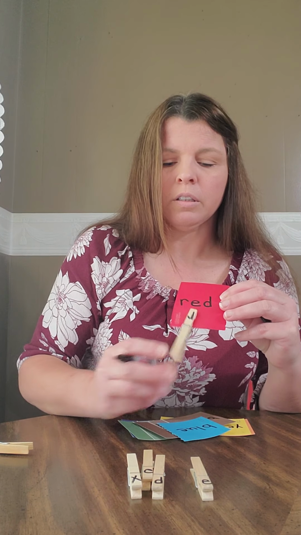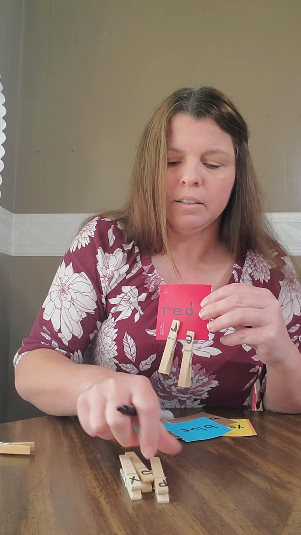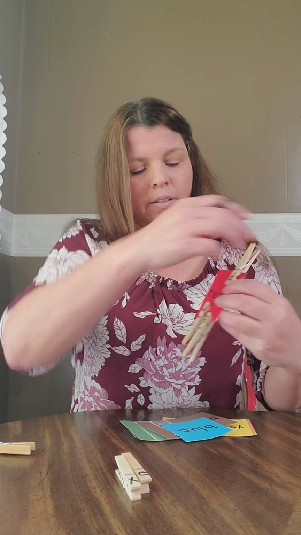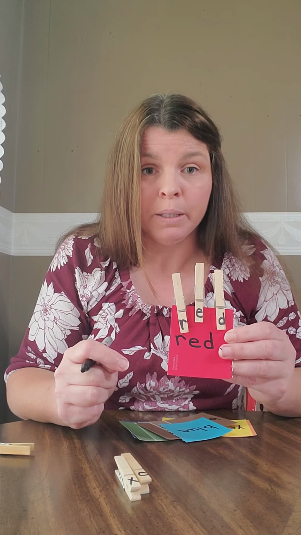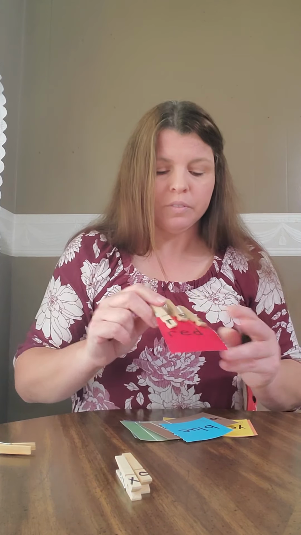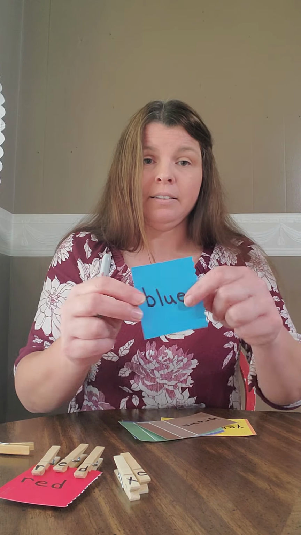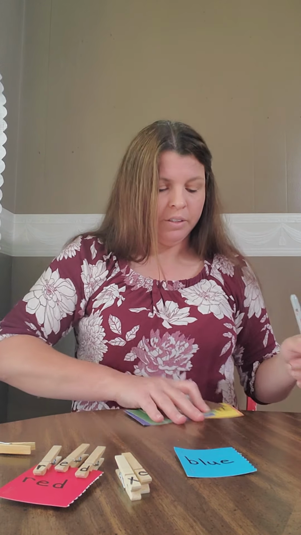R, E, and then the D. Oops, I had them upside down. Okay, R-E-D, and then I would chant it and spell it with them. R-E-D, red. And that's where the scissors came in, because I had to cut the piece off to make the color word. And I did this with several other colors.